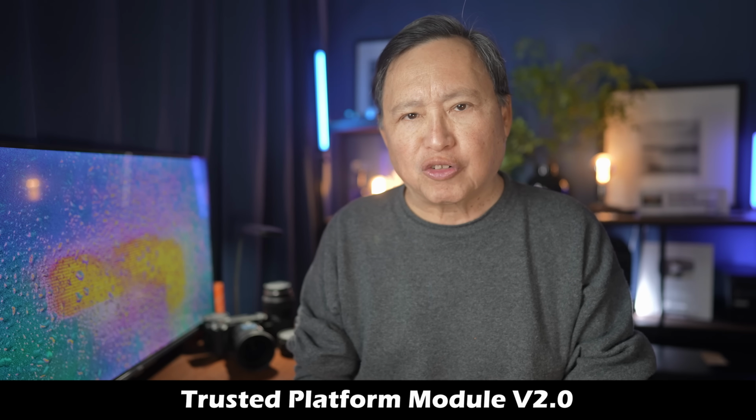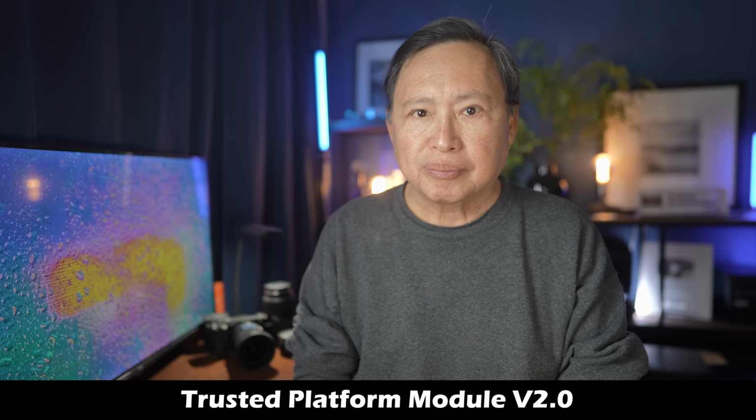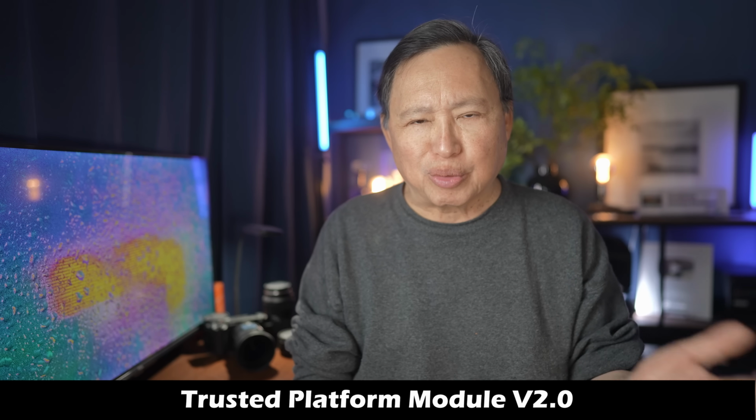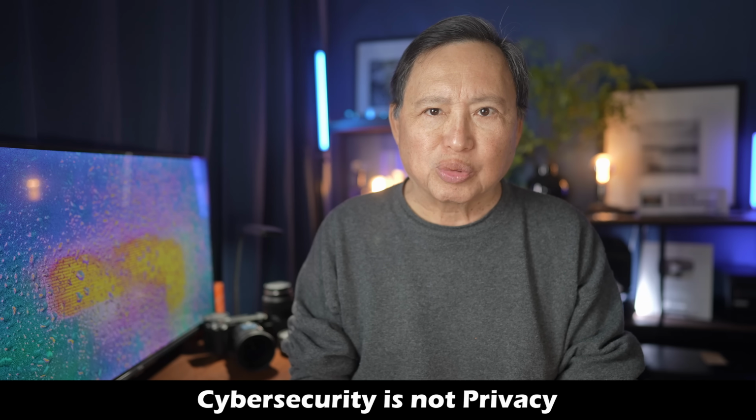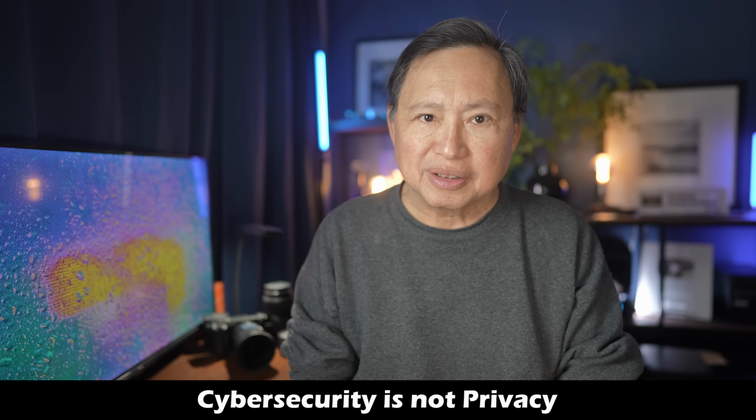If you're using Windows 11, your computer has a TPM chip, Trusted Platform Module version 2. This thing is required now to run Windows 11 and is supposed to be a security feature. But I discovered something that made me turn mine off the same day. This is another one of these moments where cybersecurity is not privacy.